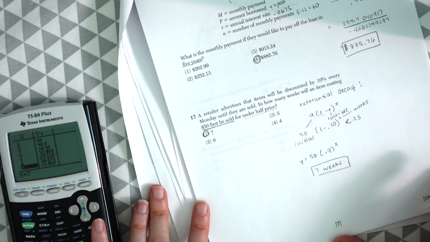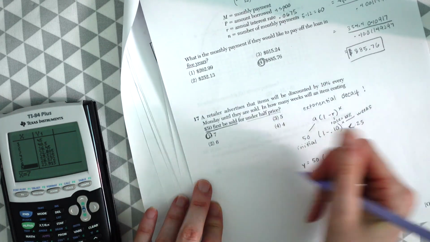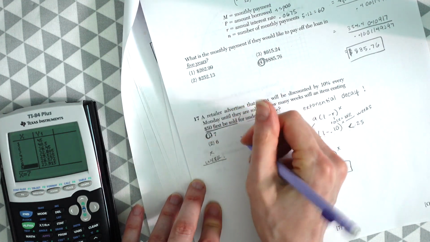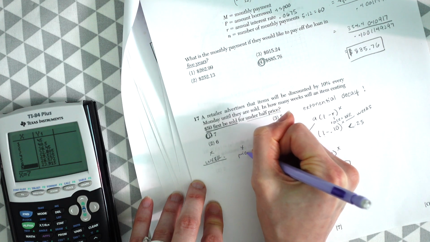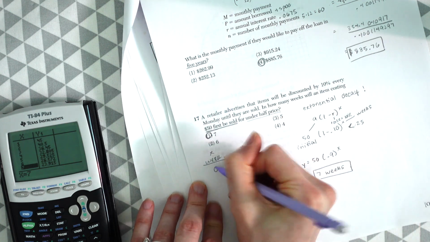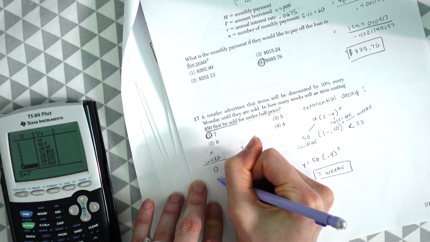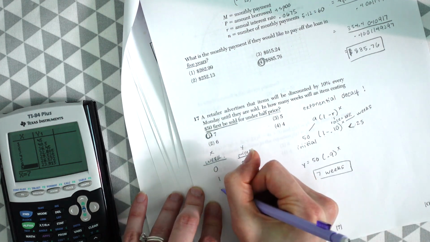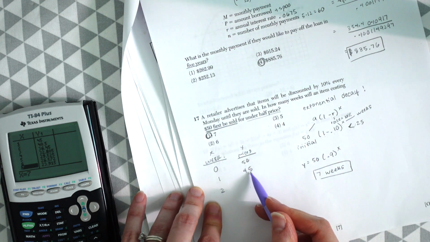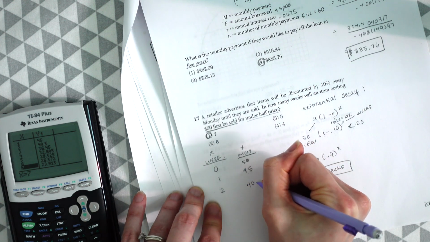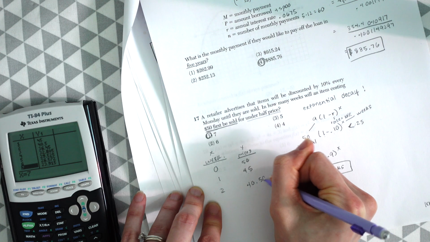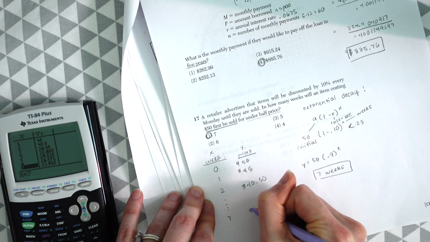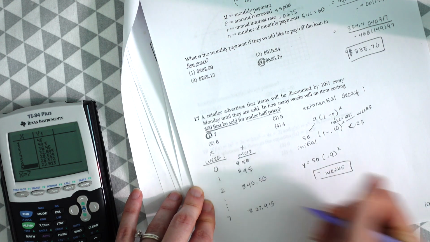You could even think about it by doing this one step at a time, where you have the x values, which are the weeks, and y is your prices. If you just list them out, week 0 it's $50. Week 1 it's going to be 10% off for the first time, and it becomes $45. Week 2, this $45 is 10% off, and this will be $40.50. And if you do that all the way down, you'll get to week 7, which is 23.915.